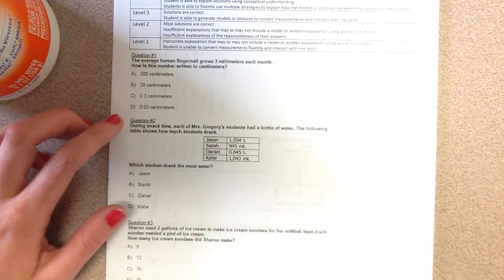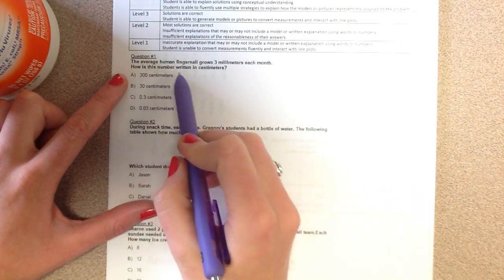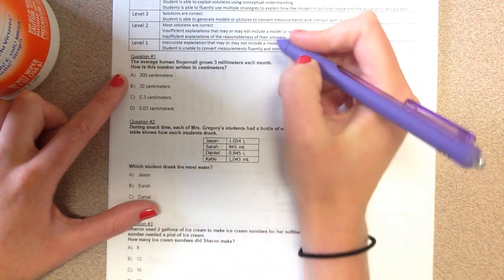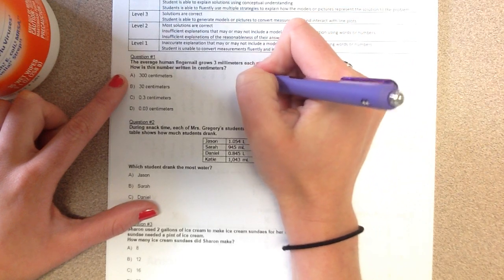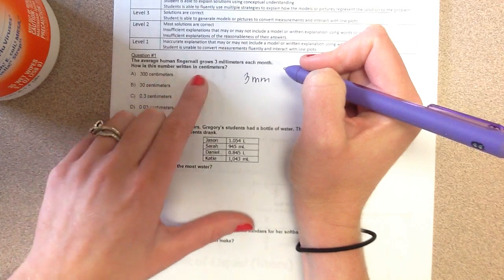Okay, we are going to go over the test that you did yesterday. Number 1 says the average human fingernail grows 3 millimeters each month. How is the number written in centimeters?